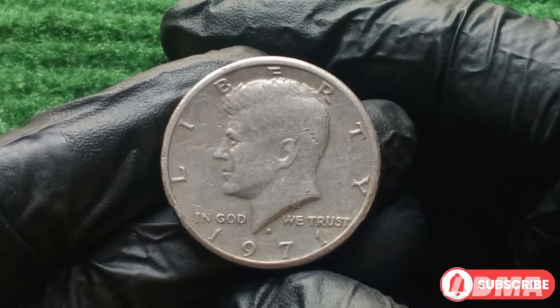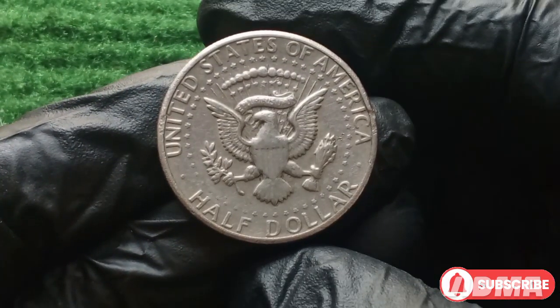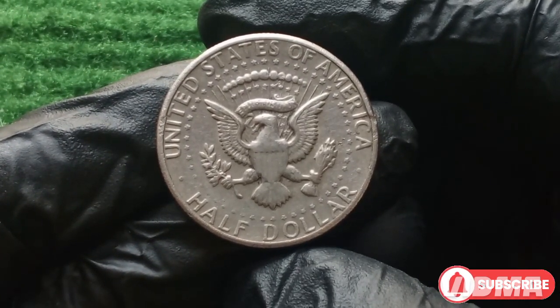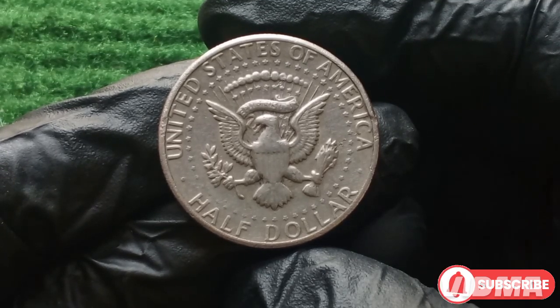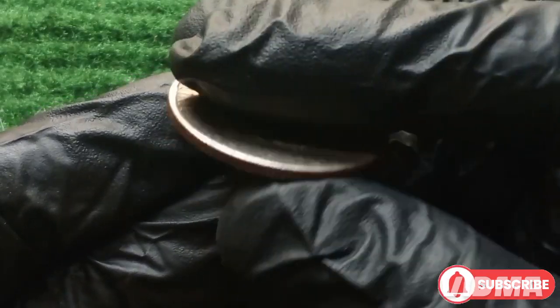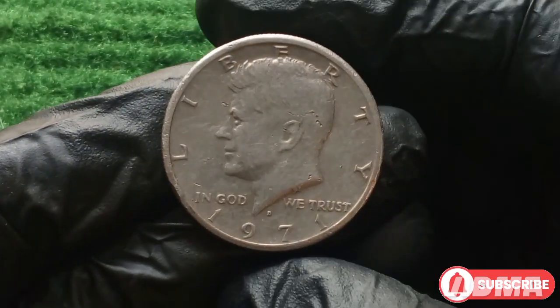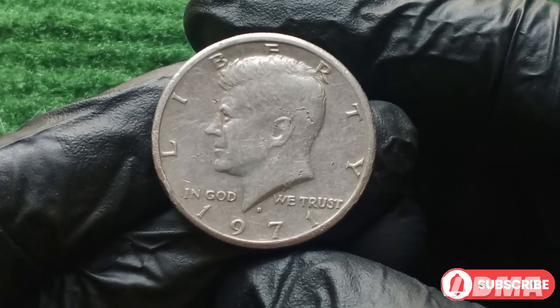Flip it over to the reverse side, and you'll see the presidential seal designed by Frank Gasparro. An eagle clutching arrows and an olive branch, symbolizing both war and peace, surrounded by 50 stars, and below it, the denomination, half dollar. This isn't just a coin, it's a miniature work of art.